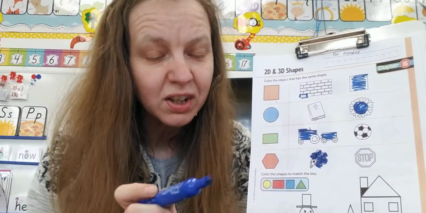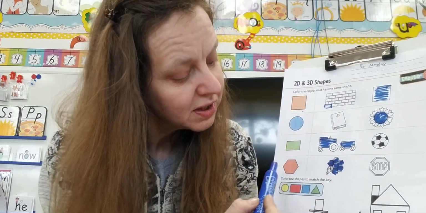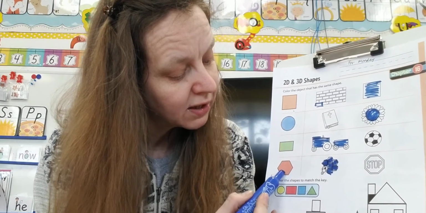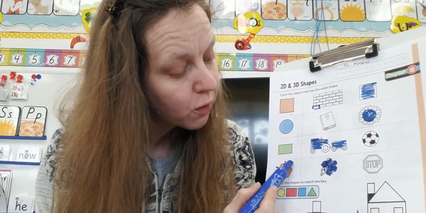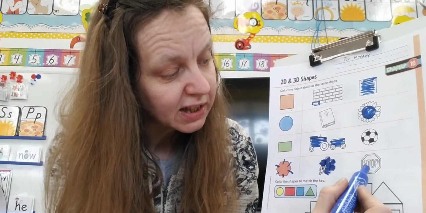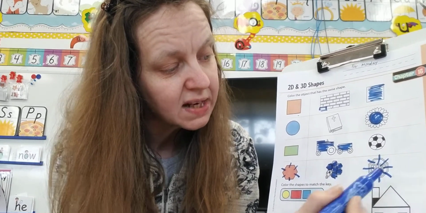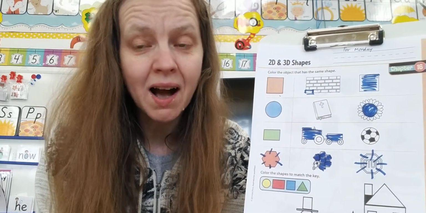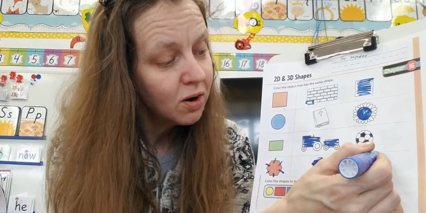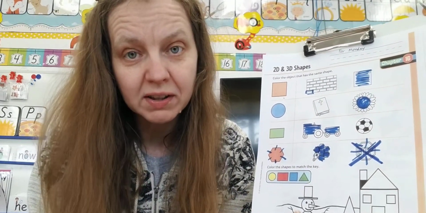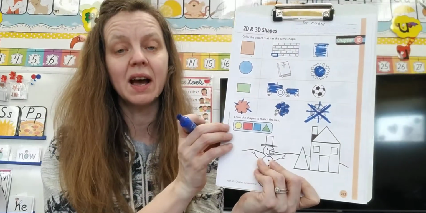How about the stop sign? They're trying to trick us, because look at the stop sign. It looks kind of like a hexagon, but let's count the sides on this. 1, 2, 3, 4, 5, 6, 7, 8. It's an octagon instead of a hexagon, so no, don't color that. If you colored it, cross it out. Don't color that one. It has too many sides.